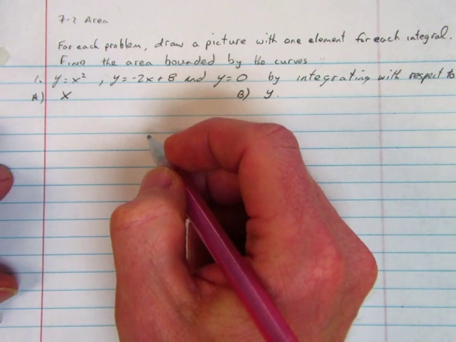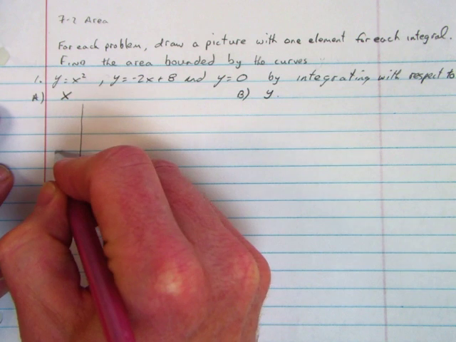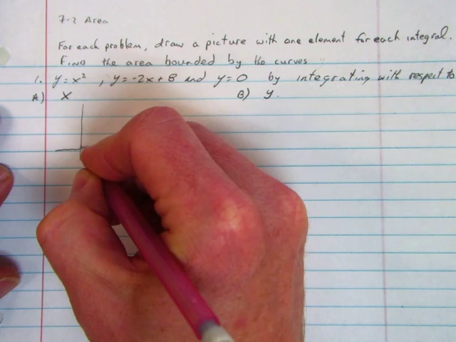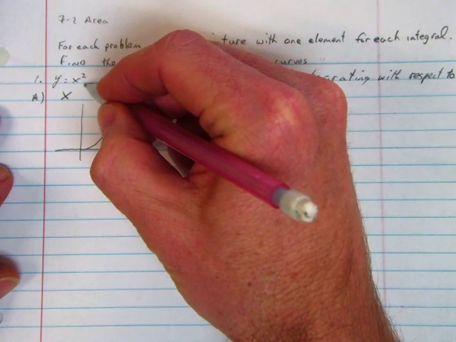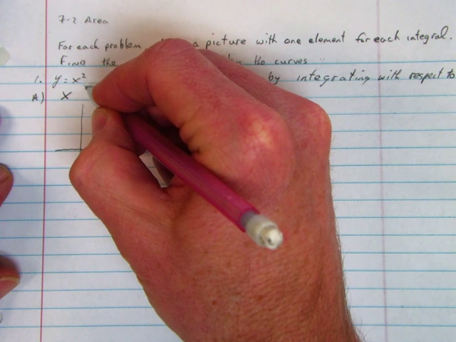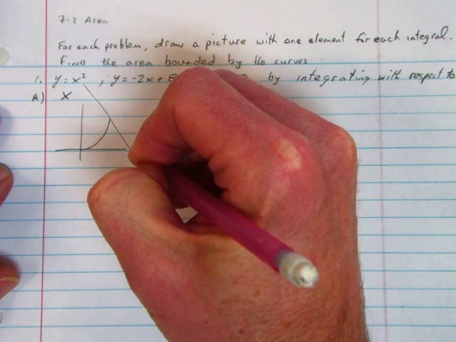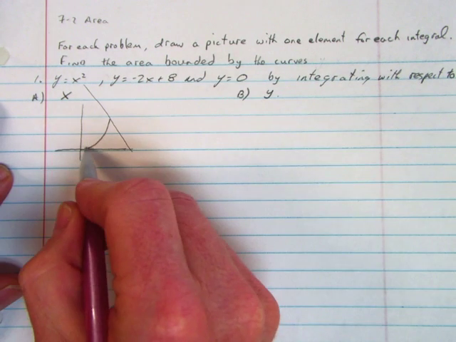So the first thing we should do is draw this picture. We don't need to have it perfect, but we should have a decent sketch. And we'll have y equals x squared. And then we'll have a line coming down. It's going to have a slope of negative 2 and a y-intercept. And it'll look something like this. And we know that y equals 0 is the x-axis.